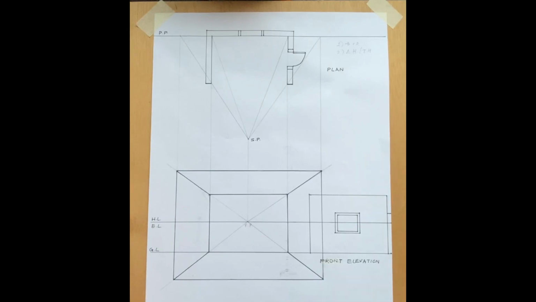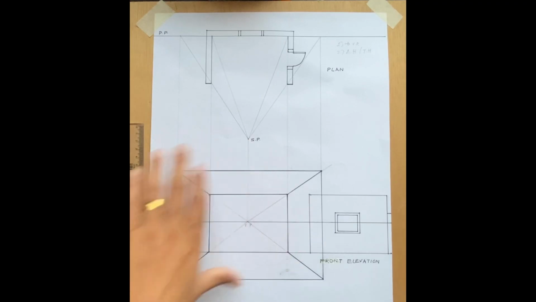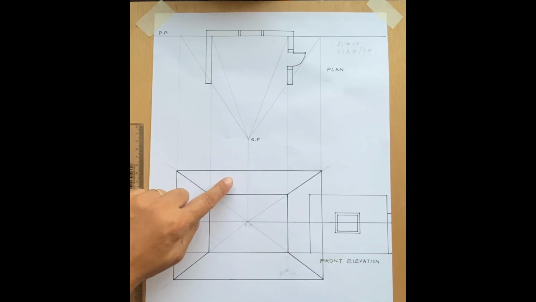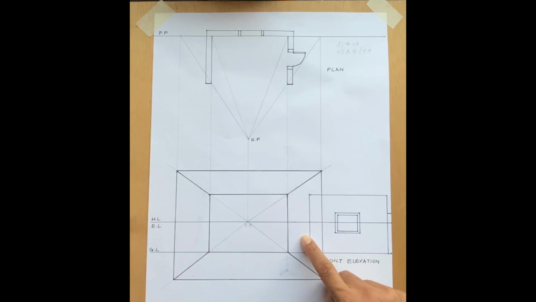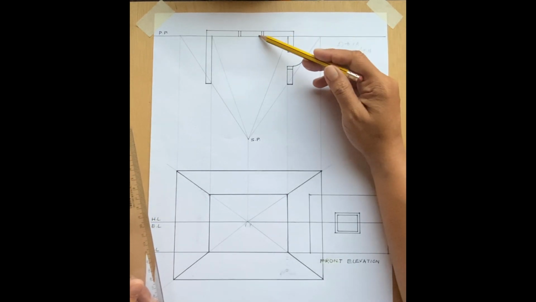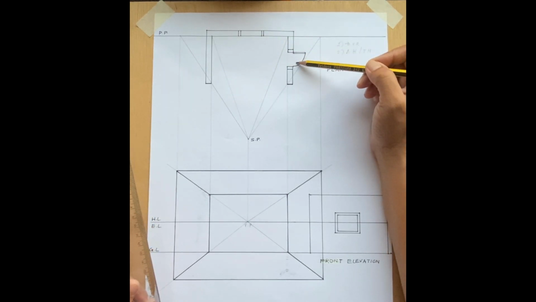Alright, you can see now I have darkened the perspective here. So this is my ceiling, floor, left wall and my right wall. And this is the front wall. Alright, so what is the next step? We have to find this window and this door.